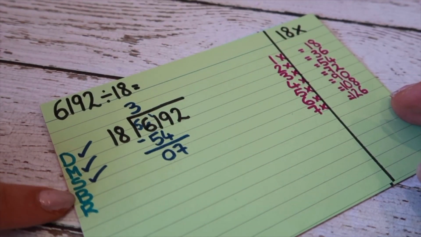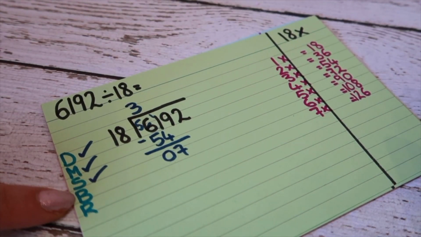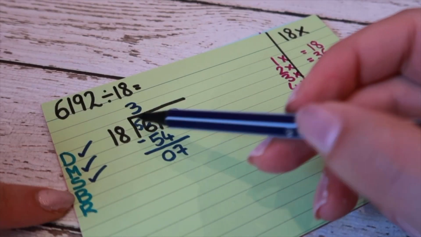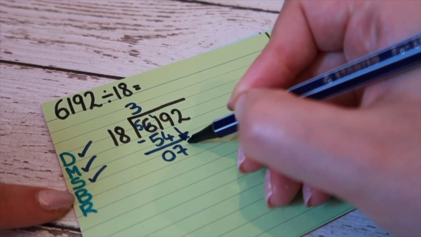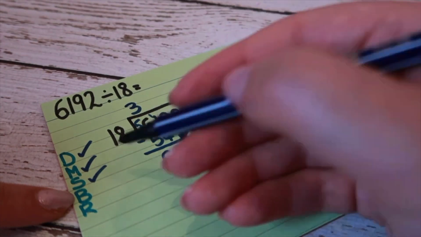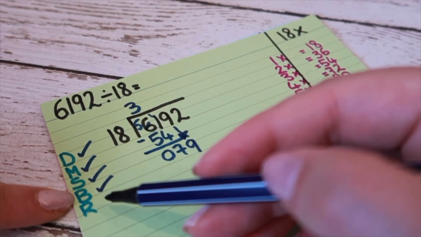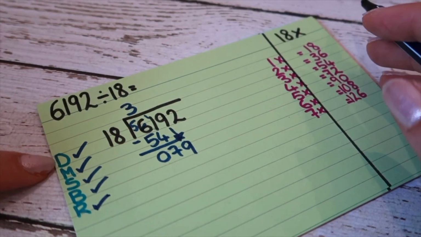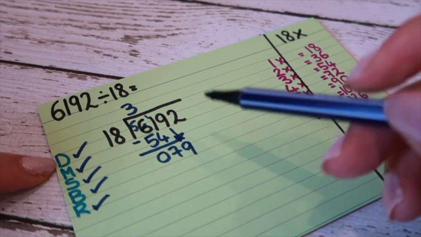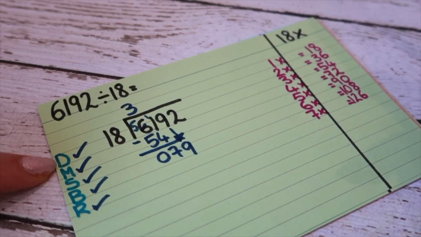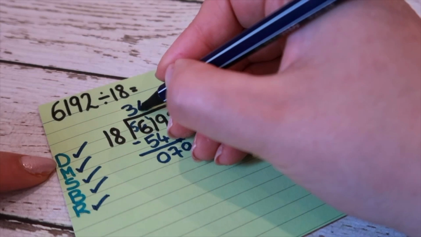And the next thing on my list is the B, which is bring down. So I need to bring down the next digit. I'm just going to use an arrow to help me remember which digit I've just brought down. So I'm going to place the digit 9 next to the digit 7. And then R is for repeat the process. So I'm back to dividing. So 79 divided by 18, I'm going to check my chart, which is 4 times. If I check my chart, 4 times is 72. So I'm going to place the digit 4.